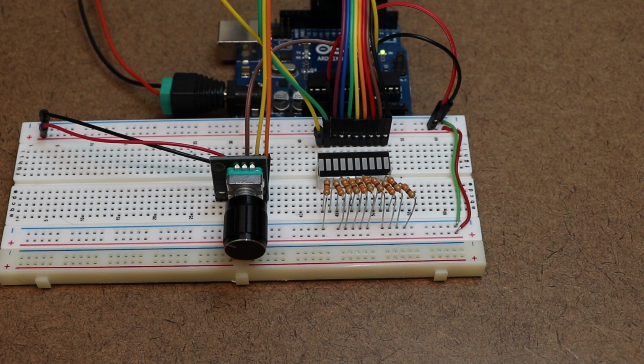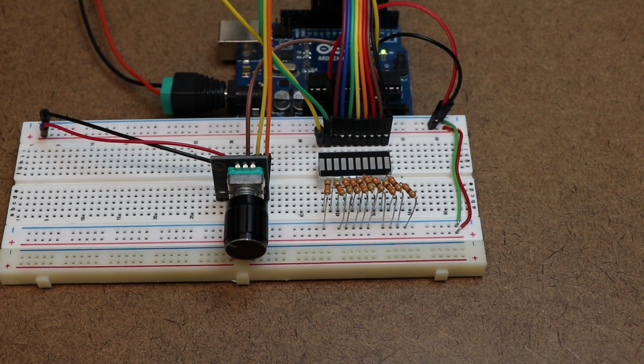Today we're going to do a video that kind of continues on with what I started in my last video about incremental rotary encoders. So this video is not going to go really far in depth on the encoder itself. For that, check out the last video I did. I'll put a link down below. This one we're going to go over more of what the encoder can do, some different examples and stuff like that.